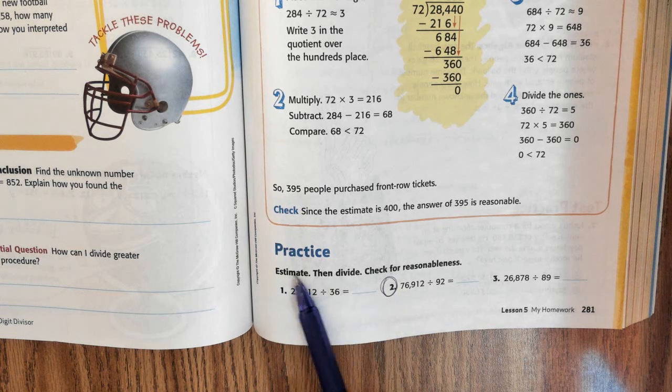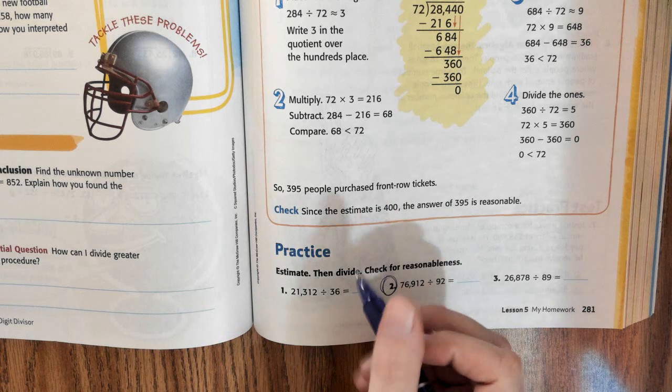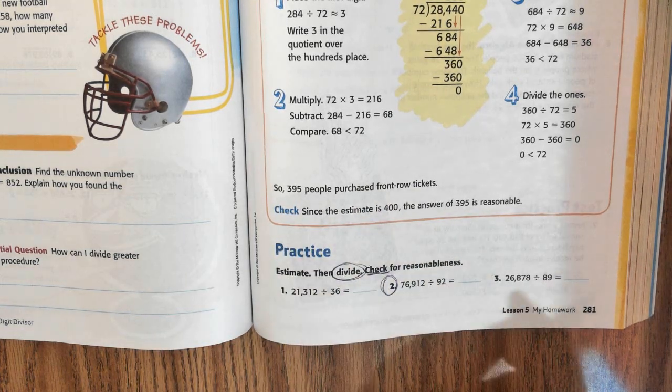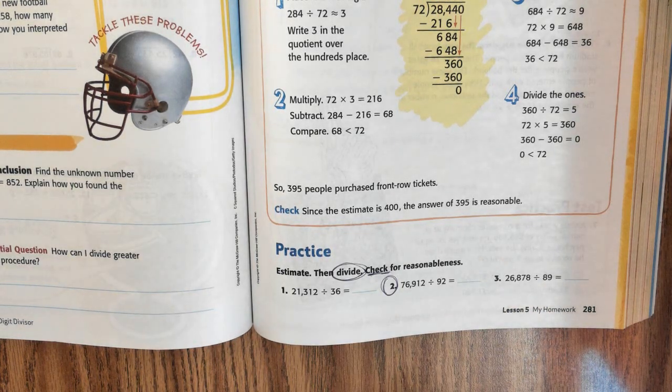It says estimate, then divide, check for reasonableness. I just want you to divide. If you need to check your answer to be confident that you got it right, do it. Okay? If you don't check it and you get it wrong, well, it is what it is. So up to you and how much you care about your work and your grade.